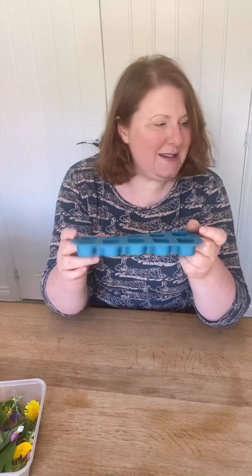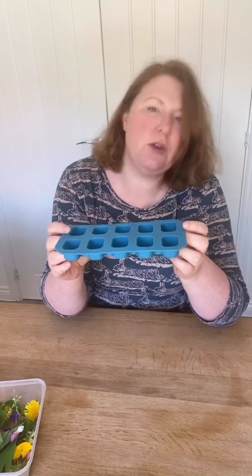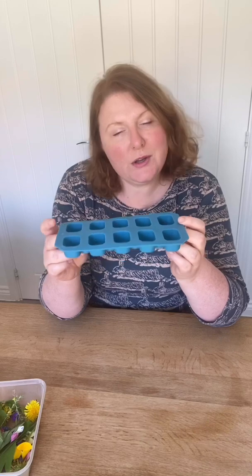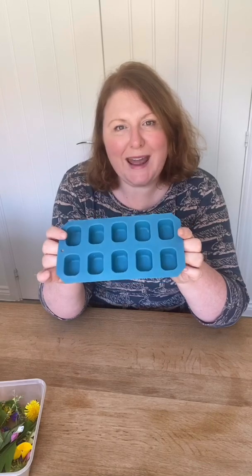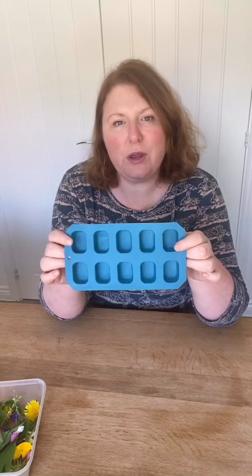You might want to use a different thing to make your 3D ice sculpture. So you might use a pot, or I've actually seen a really nice example where they've used an eggshell and filled that with petals and leaves and frozen that.